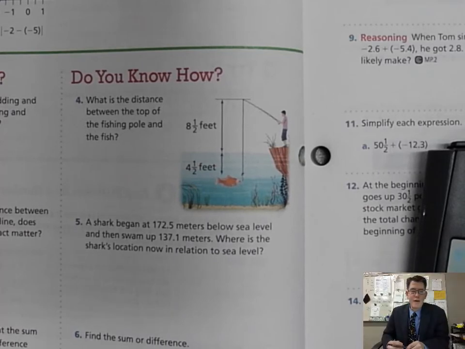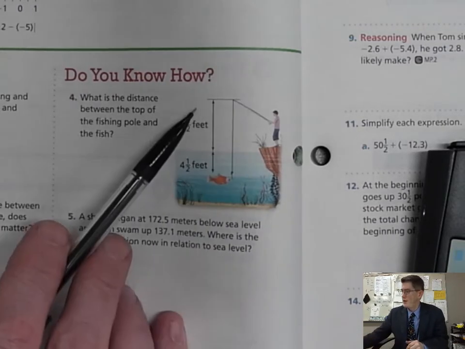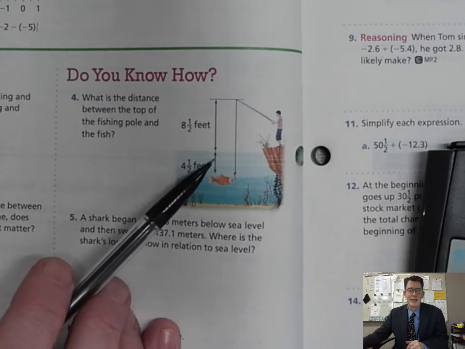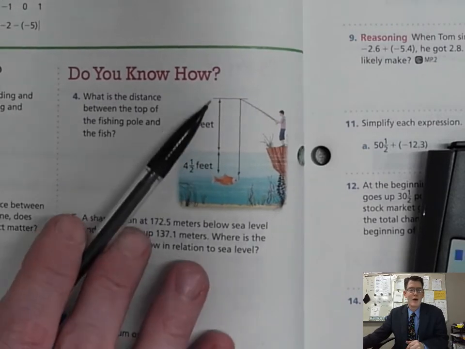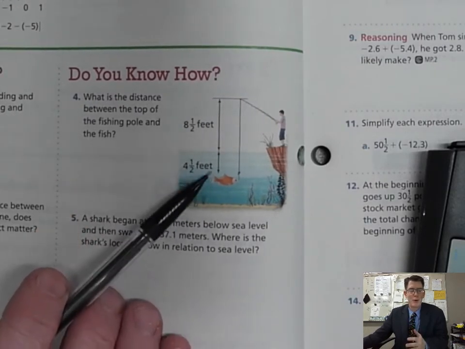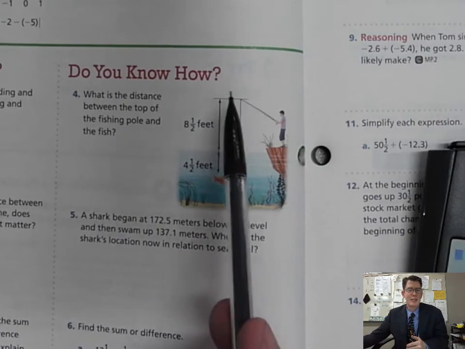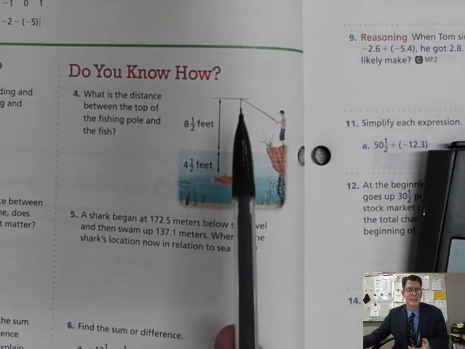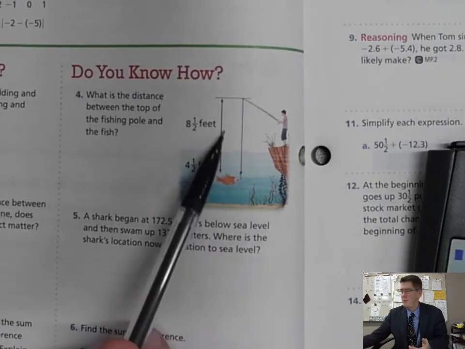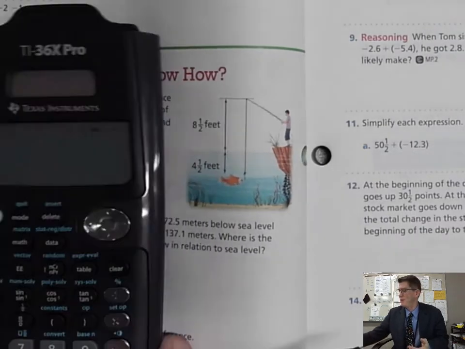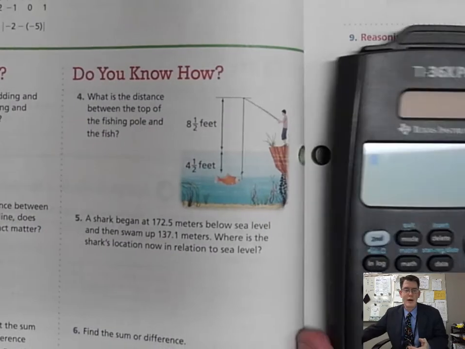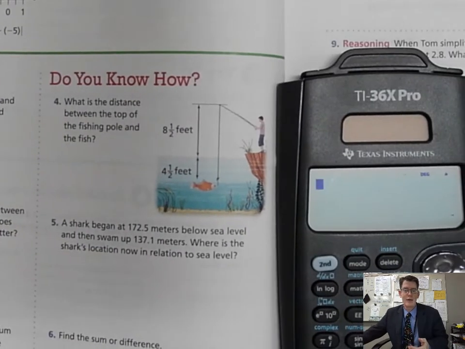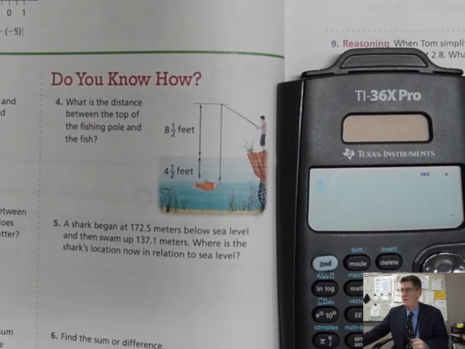Okay, so number 4 is asking what's the distance between the top of the fishing pole and the fish. So this distance here, that distance right there, they want to know what that distance is. And I'm purposely not using certain words. I hope you can see that you're going to add these two numbers together. They want the total distance. So from the top to the bottom, they've got this amount and this amount. Well, we've learned how to add these numbers on our calculator.